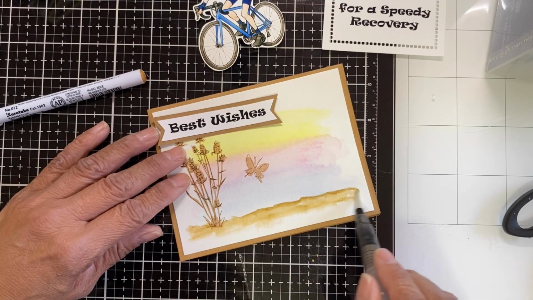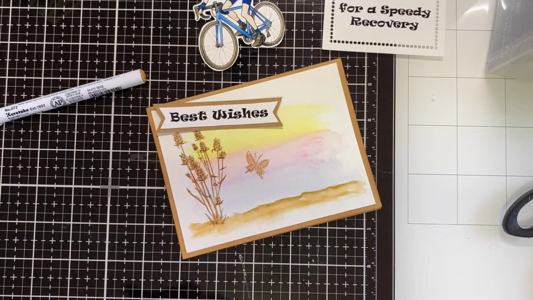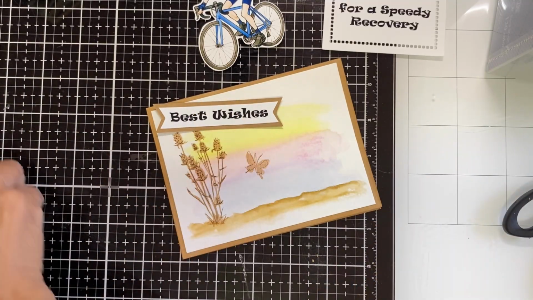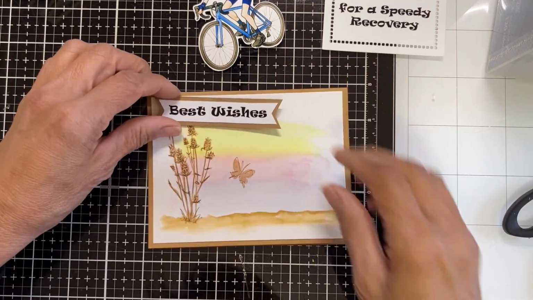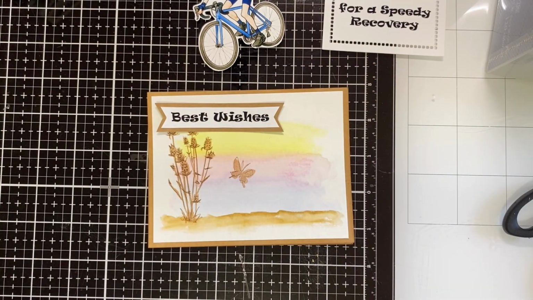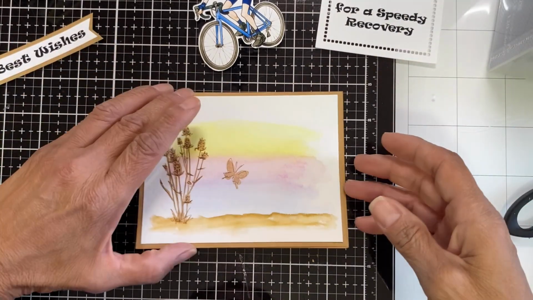Yep, perfect. Exactly what I wanted. All right, there we have that. I'll let that dry a little bit, and then I'm going to mount him on there. In the meantime, I guess I can glue this down. I think I can use foam tape. Maybe. Let's see. Let me do the inside first.